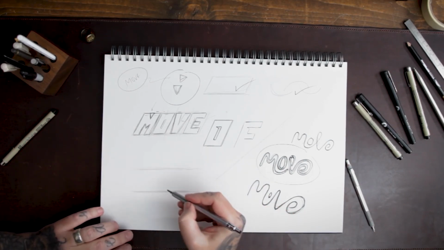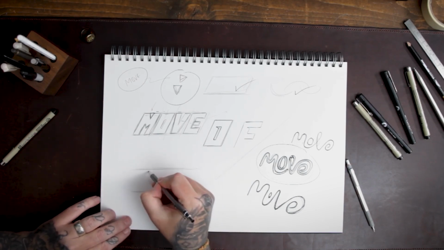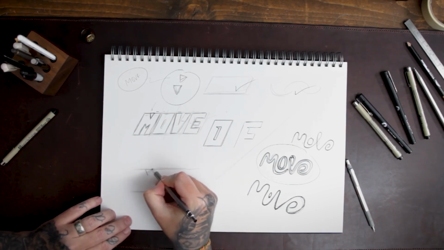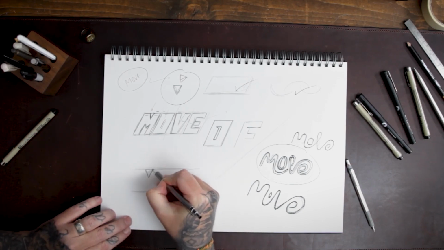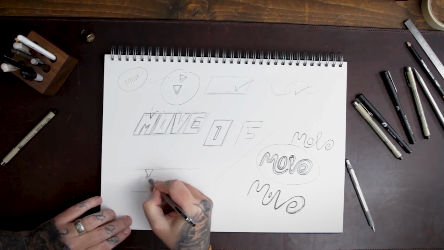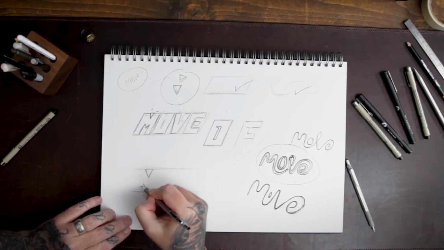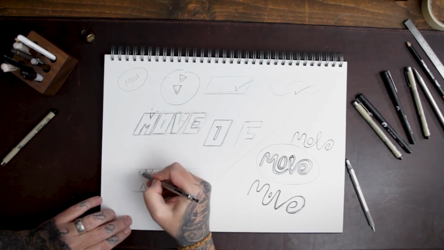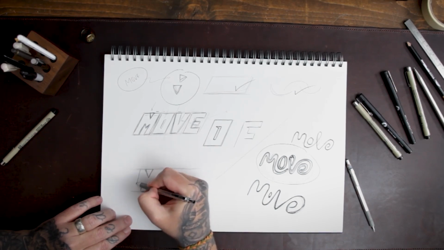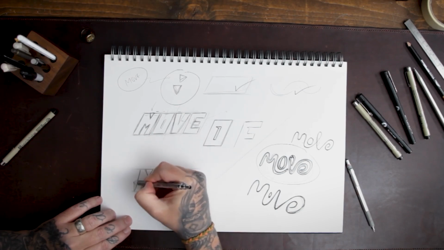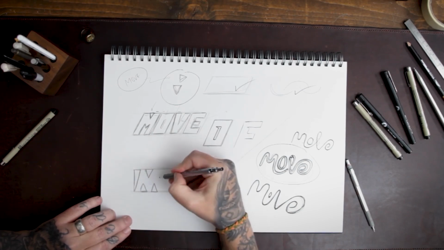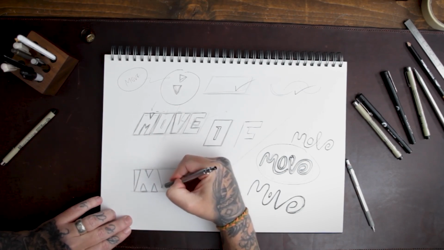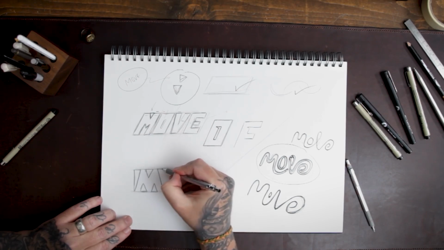So negative space, so I need triangles here. If I was going to do my M, I'd need a triangle here. I'd need the same triangles here, another one, my brain's trying to work this out, here, so I've got my M shape, and then what I need is another one here, and then I'd need another one here.